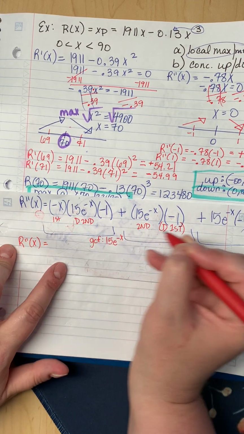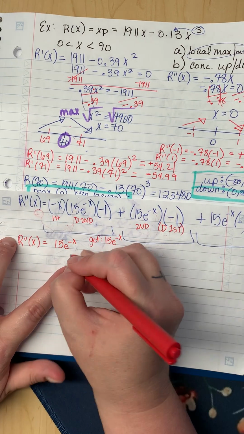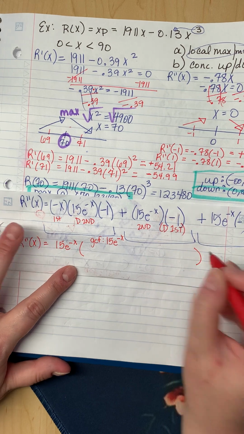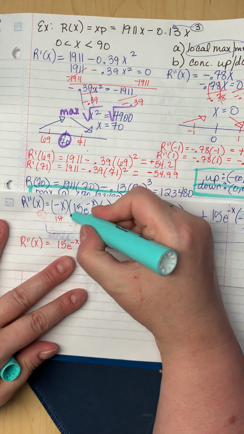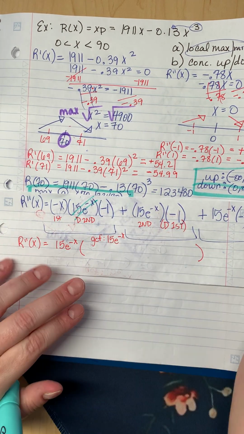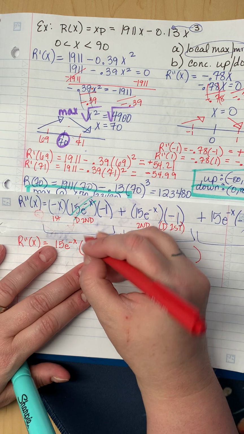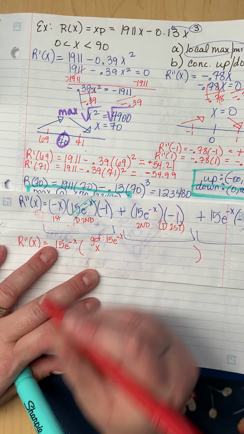So for r double prime, we take out that 15e to the negative x and see what's left. Before the plus sign, I have negative x and a negative 1. Those two multiply: negative x times negative 1 is just x.